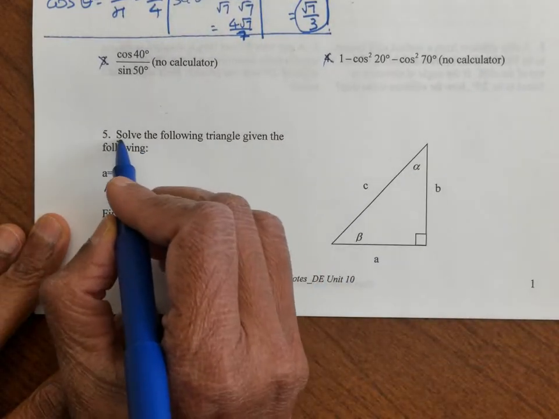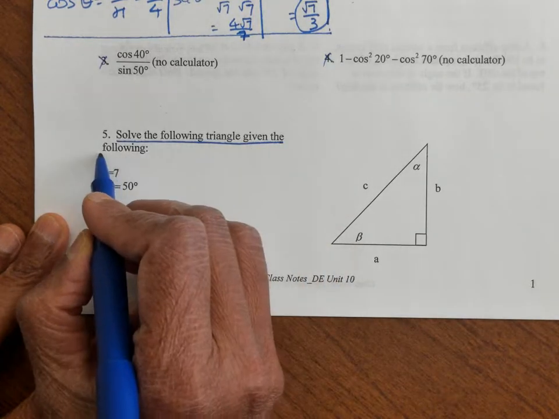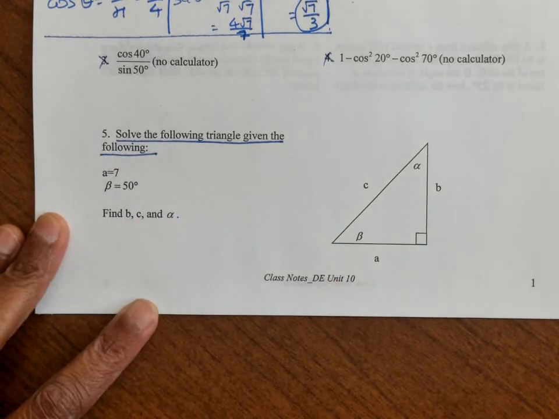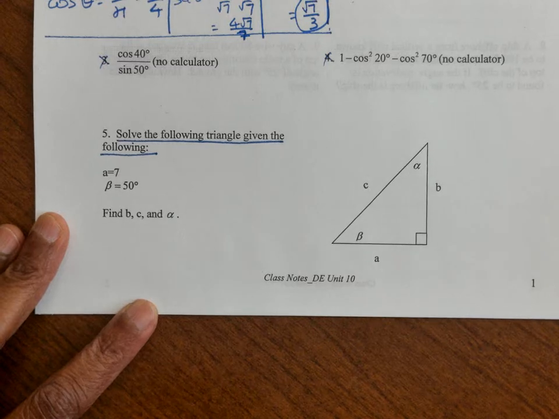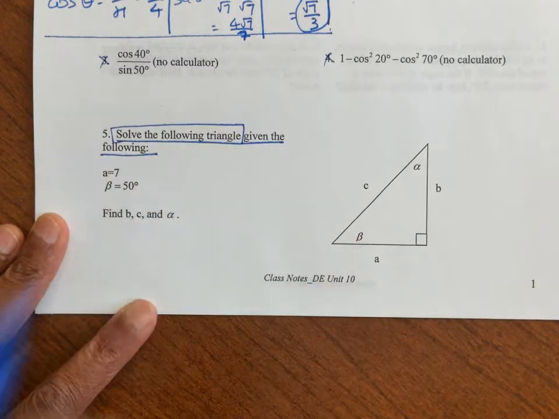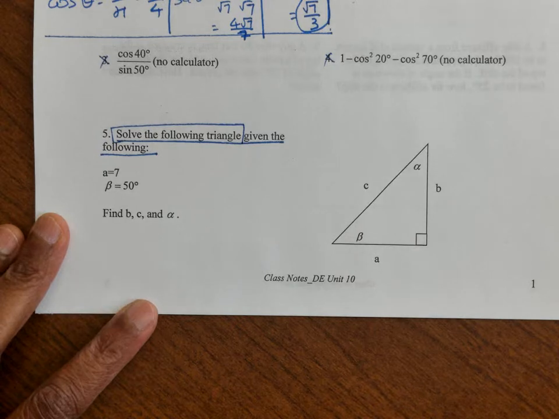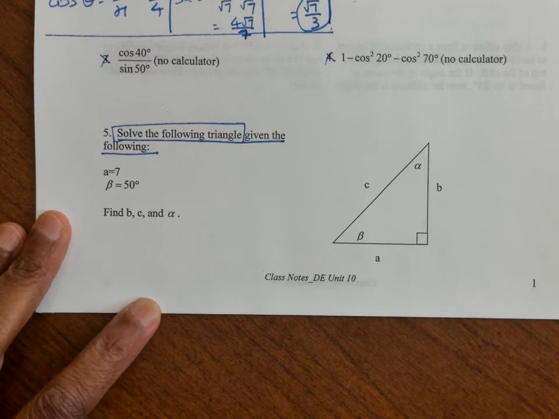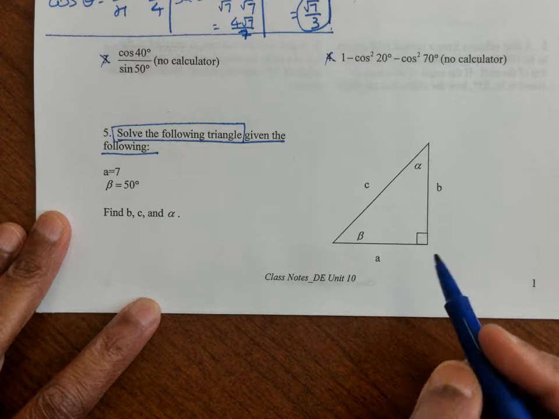So it says, solve the following triangle given the following information. Whenever you're told to solve, you have to keep this in mind. You're going to see this. Whenever you're told to solve, what does solving a triangle mean? Obviously, we know what solving an equation is. It's finding a variable that's there. But solving the triangle always means find all the missing sides and angles. That's what it means basically. So let's see what they've given to us.